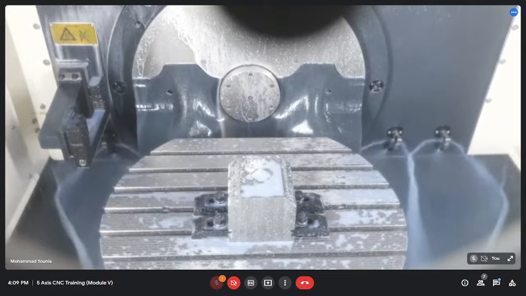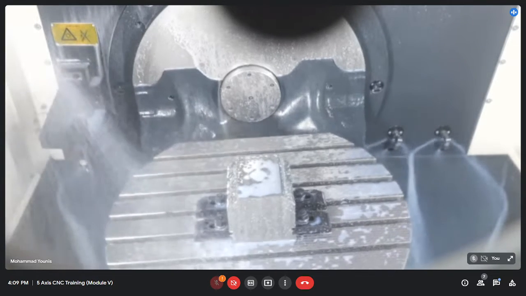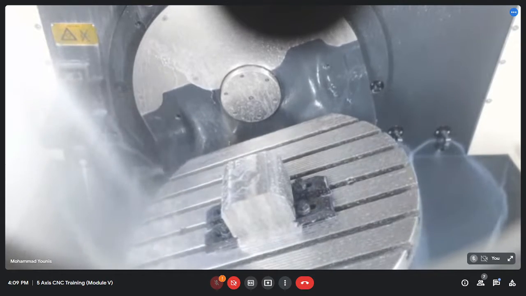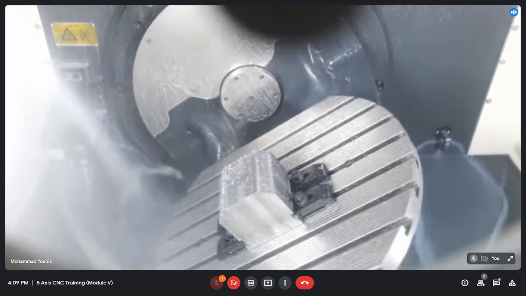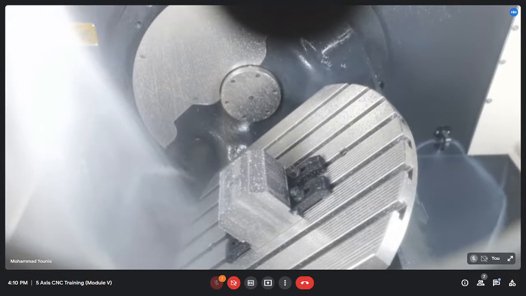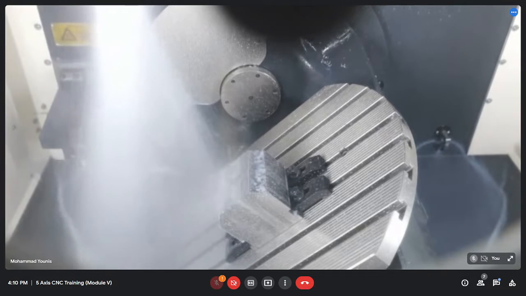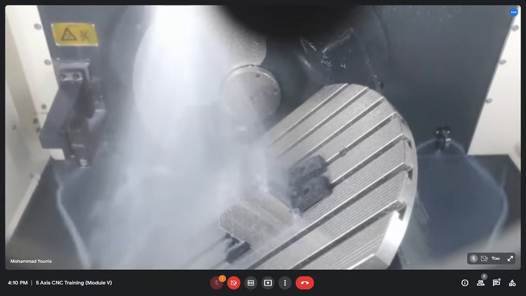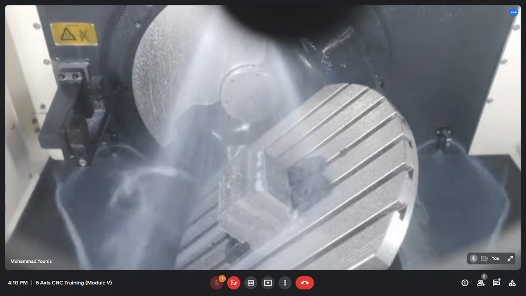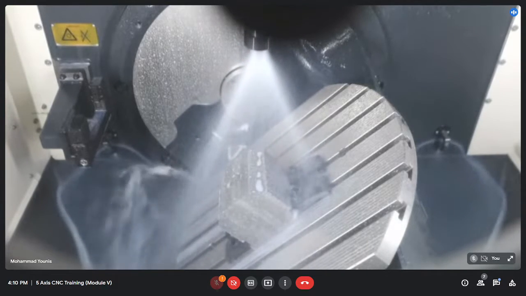Now the new tool is loaded on the axis, and the B and C axes are positioned at the right angle, which is 45 degrees this time, and we are now going to do a pocket milling using this end mill.